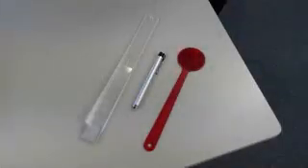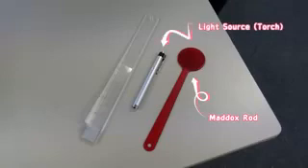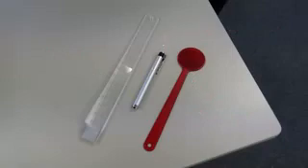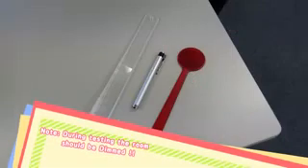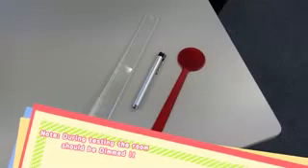Equipment required in Maddox Rod testing are a Maddox Rod, a light source for near and distance, and base in, base out, base up, base down prisms. Note, during testing, the room should be dimmed, however, due to the circumstances, the light will be on.